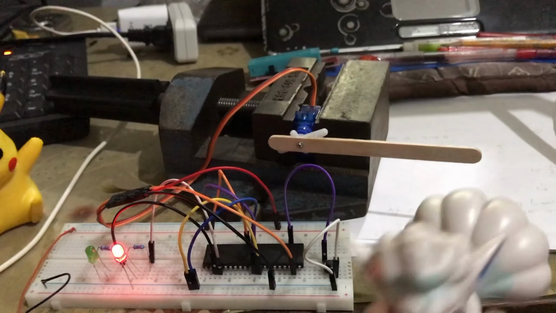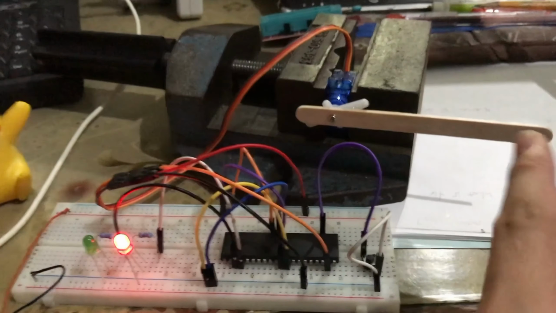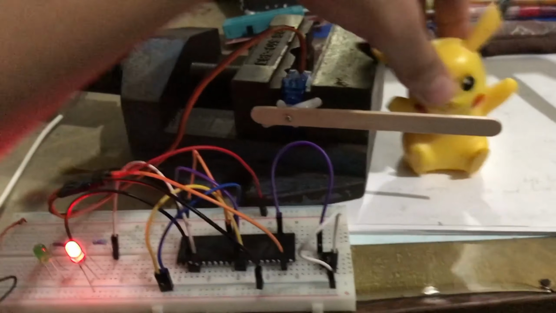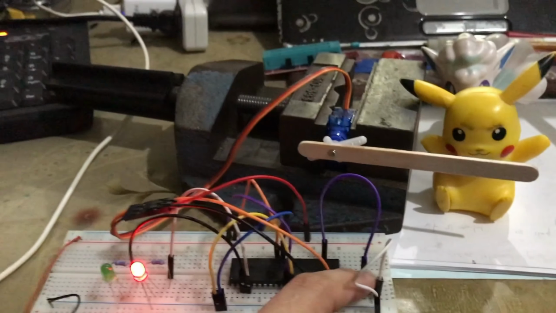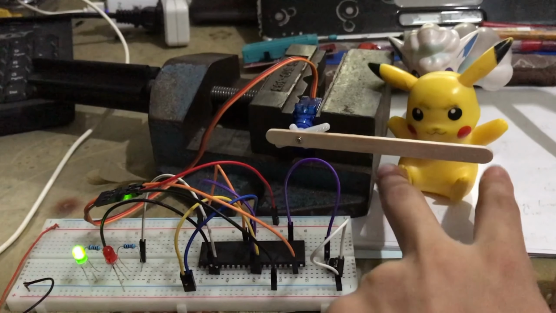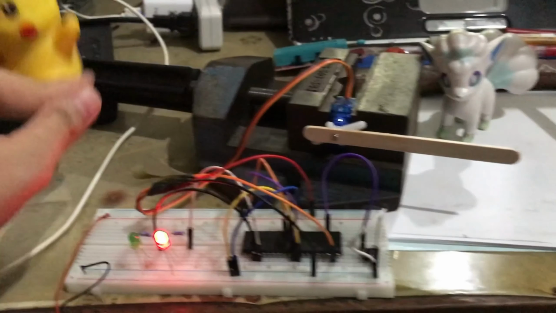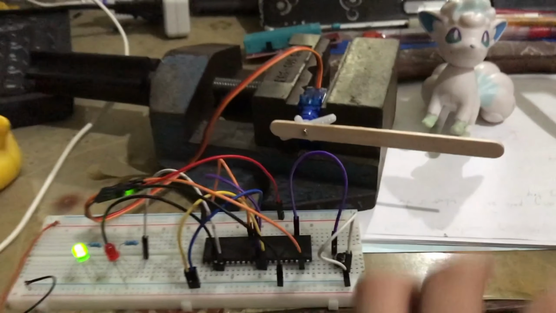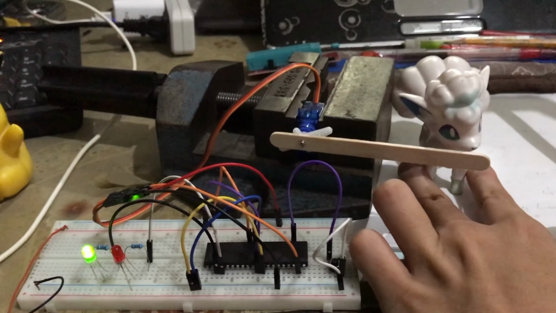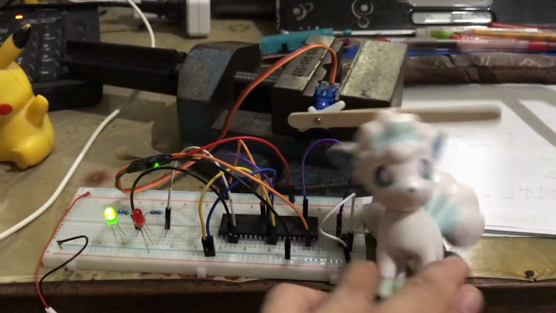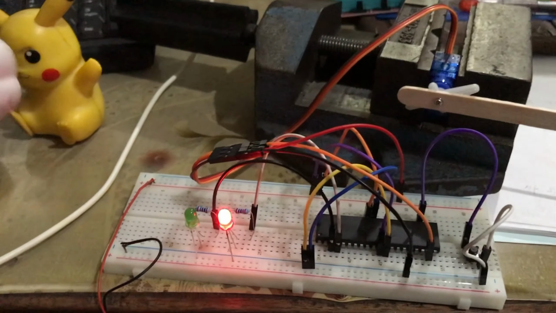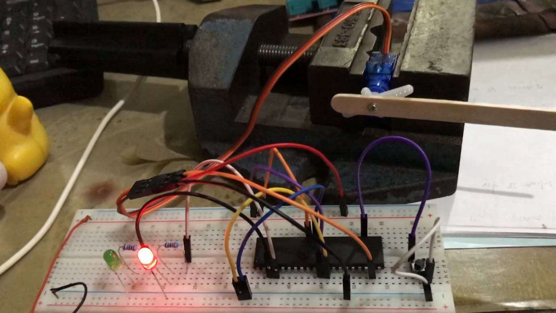Animals will cross, and this is a fence-like barrier. So again, to appreciate this, there you go. And for the last time, there you go. So that's it, my final project in Digital Electronics 2.